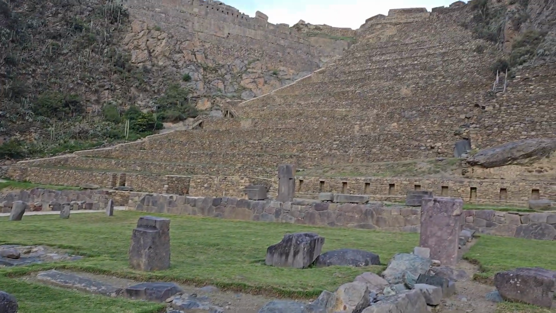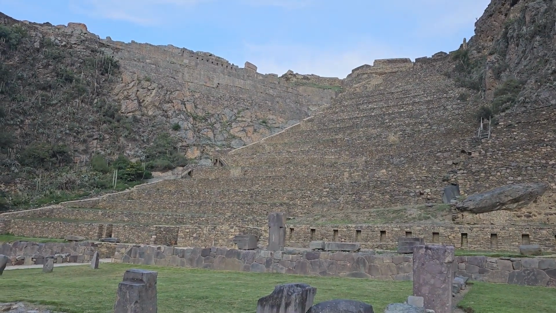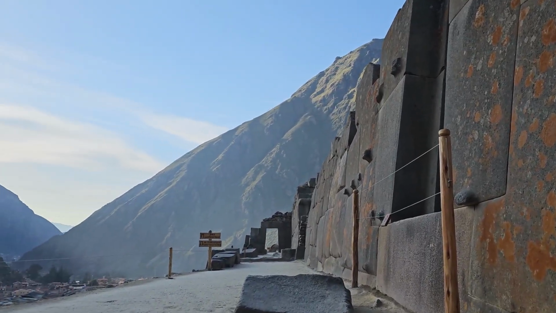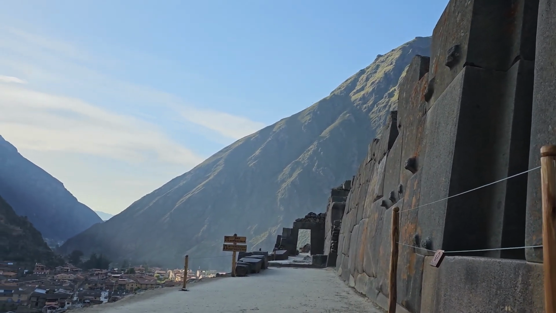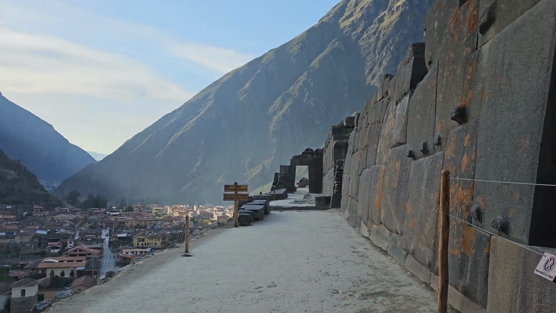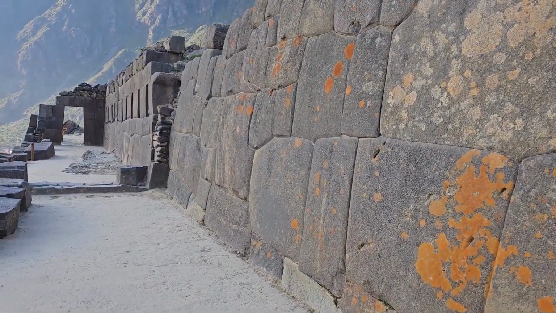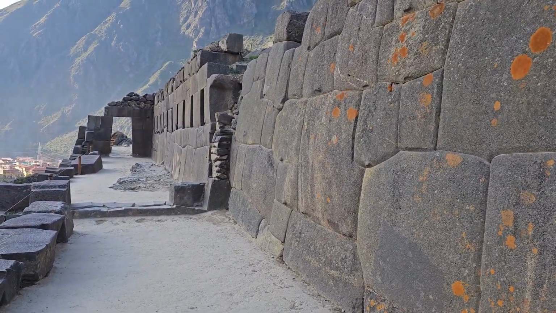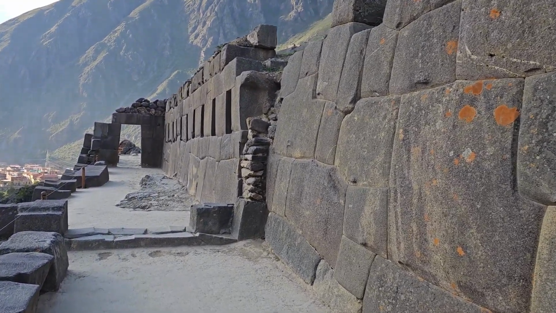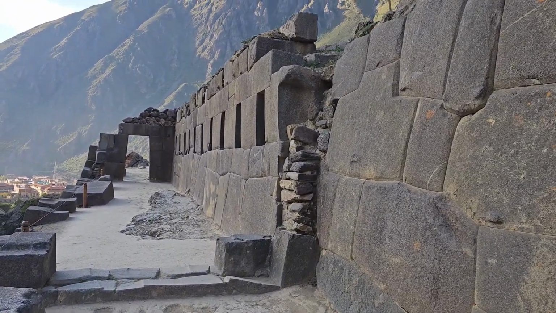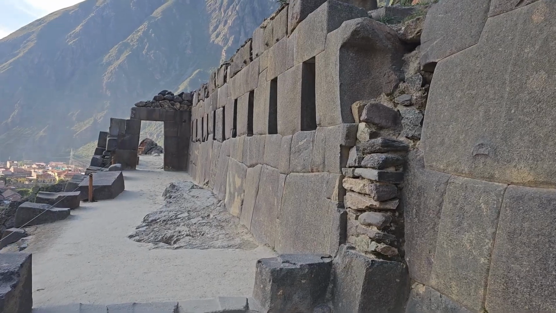Further away from Pumapunku lies another ancient temple and town called Ollantaytambo, with monoliths that still puzzle us today on how they were created. This ancient site is similar to the other ancient places such as Machu Picchu and Sacsayhuaman in Cusco, Peru.